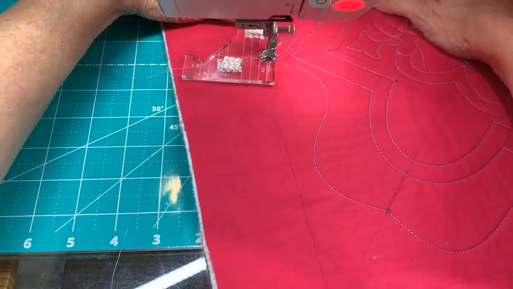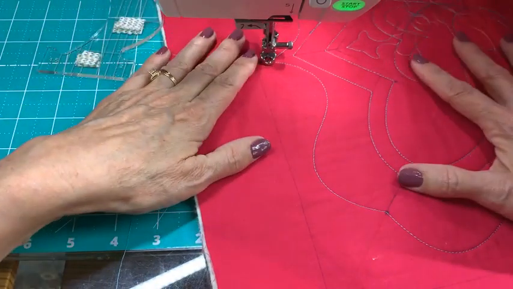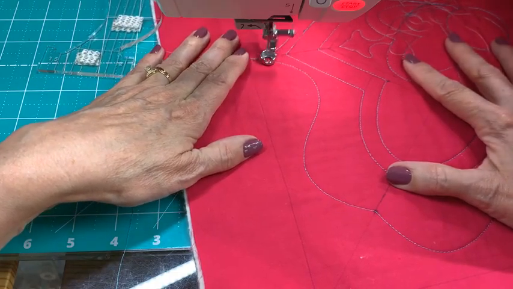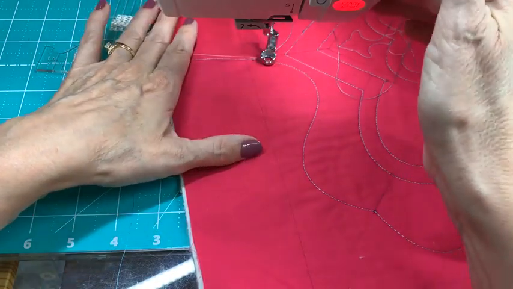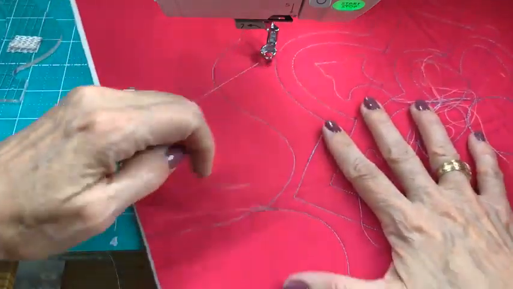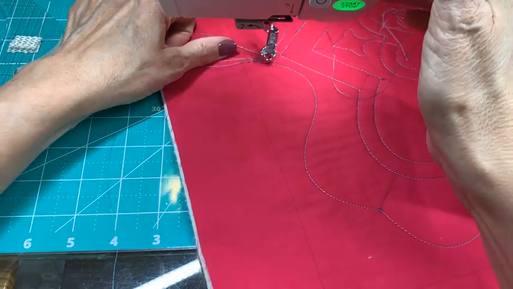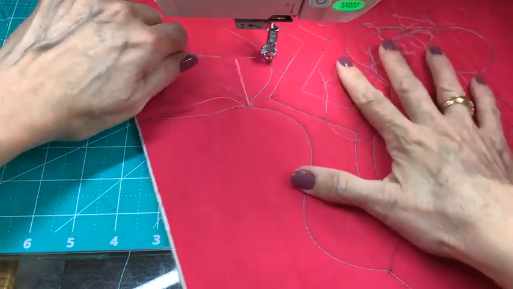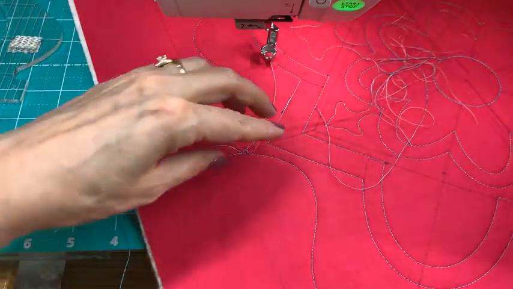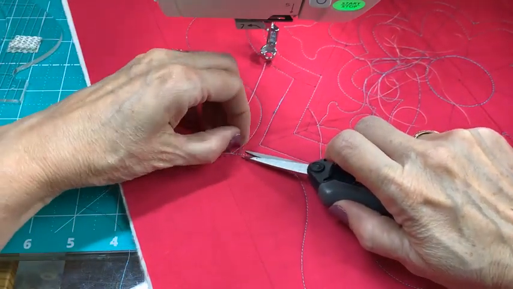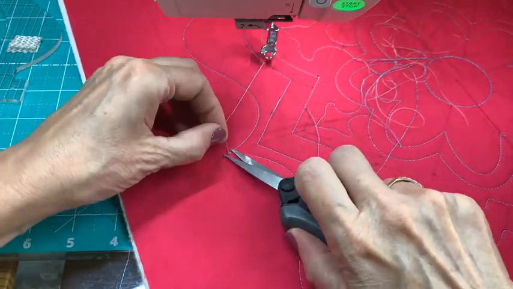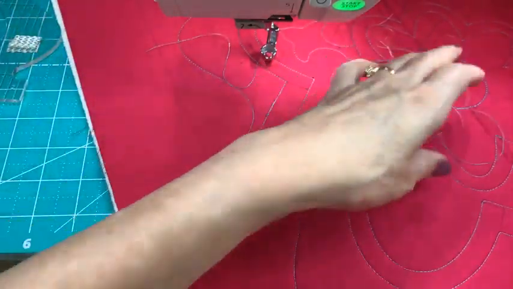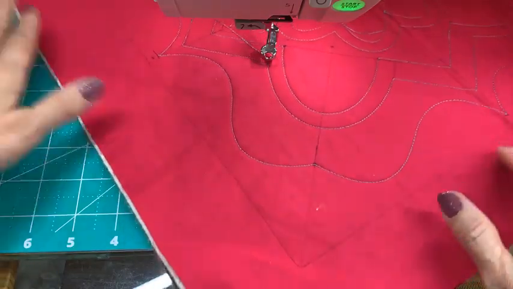Okay, we'll tie it off right there, and I'm just going to stitch a few micro stitches right down the line, and we can cut all of these threads. Okay, cut. All right, let's see how we're doing. Oh, I love it. It looks so awesome, don't you think?